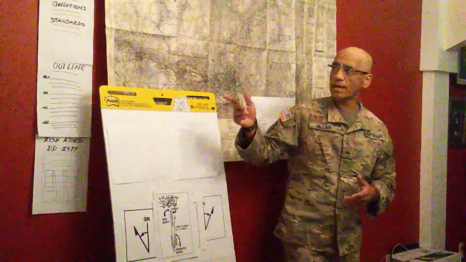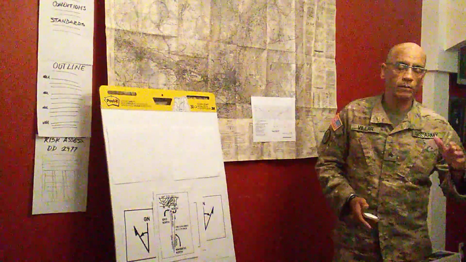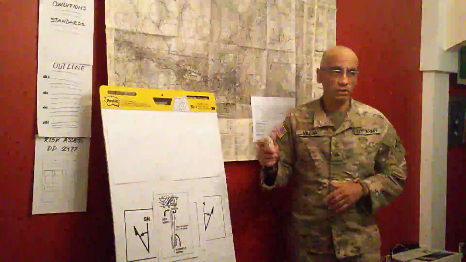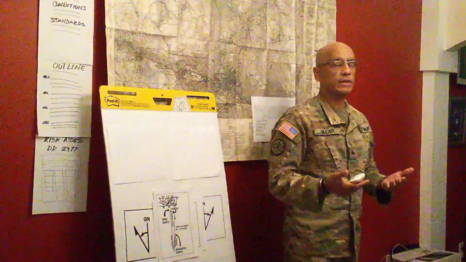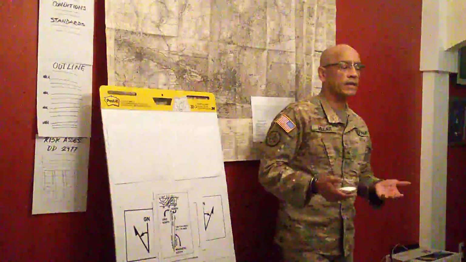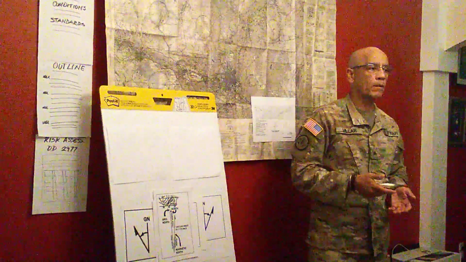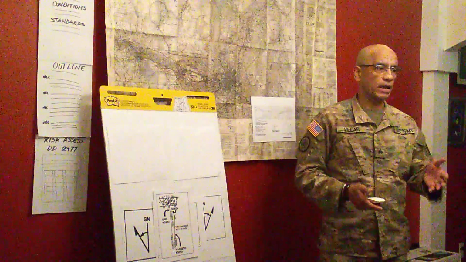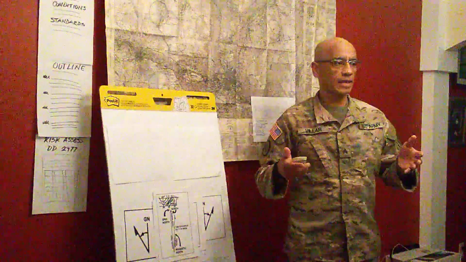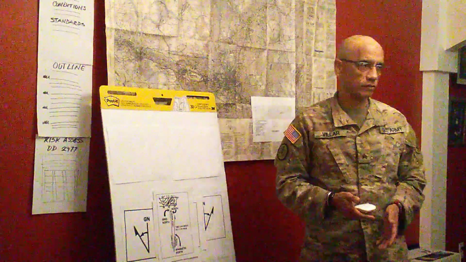Today's task is converting azimuth. The condition is you'll be in a class environment, and you'll be given a standard 1 in 50,000 scale military map with declination diagram, pencils, a practice sheet, a magnetic azimuth, and a grid azimuth.